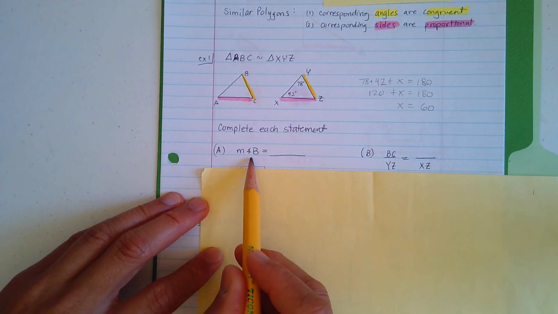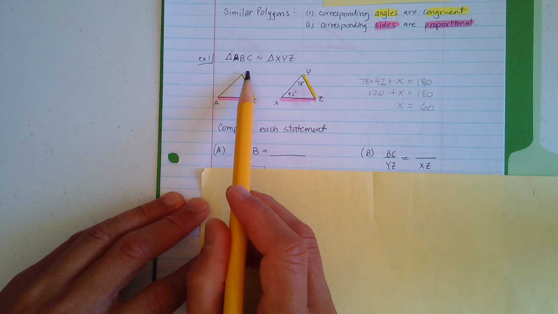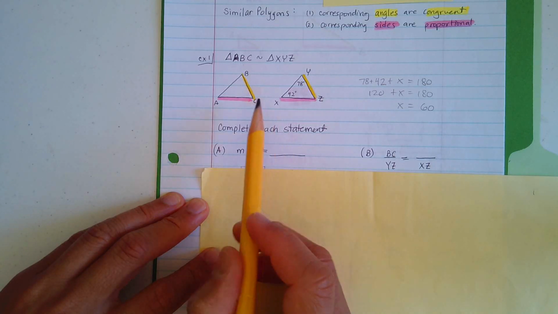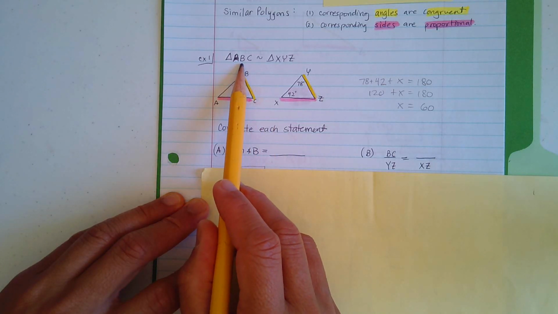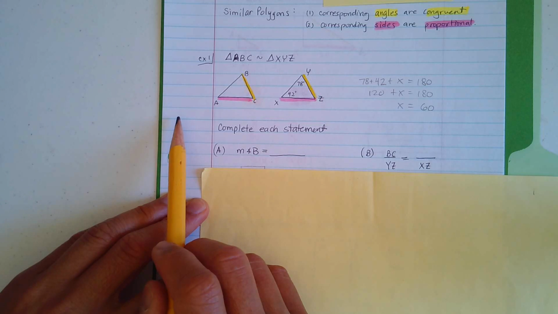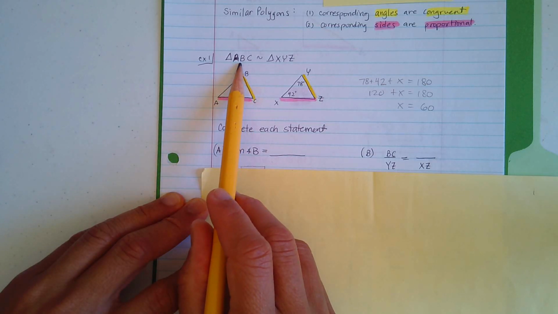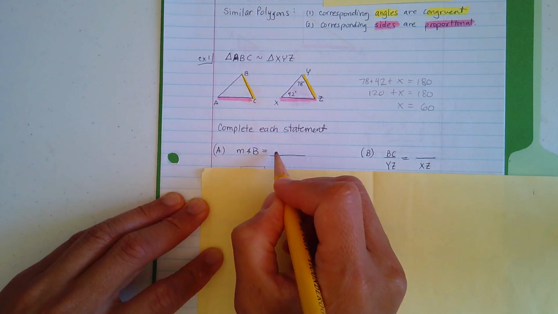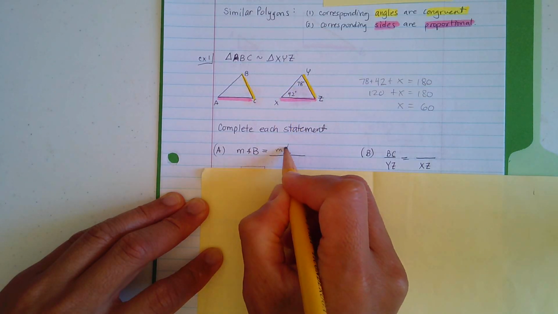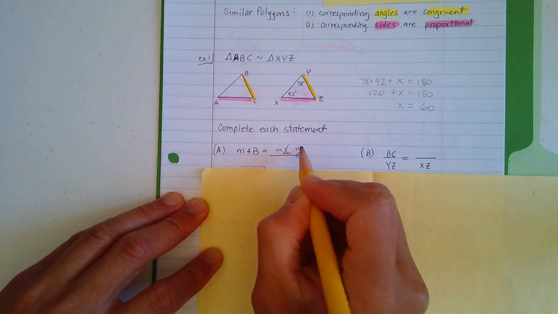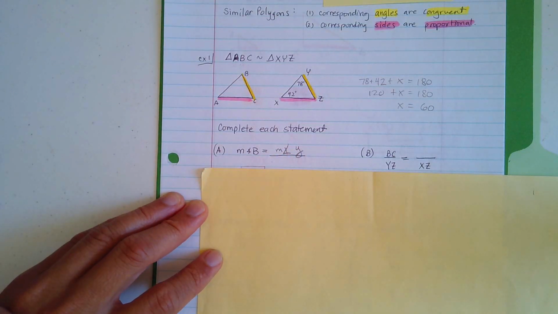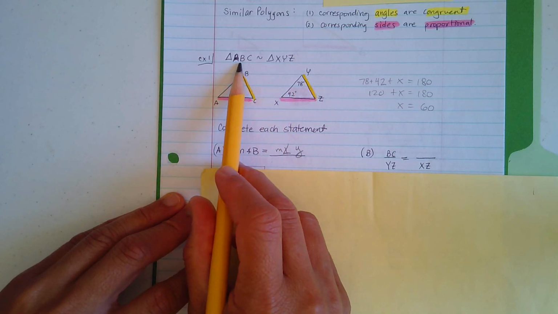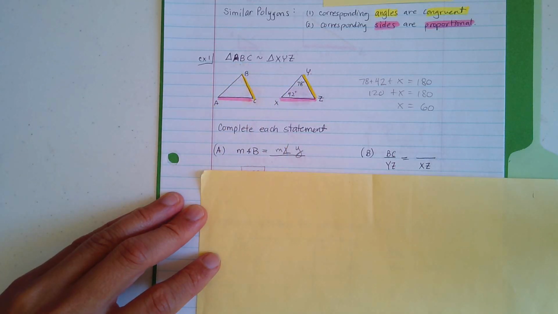The measure of angle B, here's angle B, is equal to what? Well, what is the position of B? First, second, or third? Well, if it's second, that means the answer would be the measure of angle Y. So this would be the measure of angle Y. Again, corresponding means same position, second position, second position.